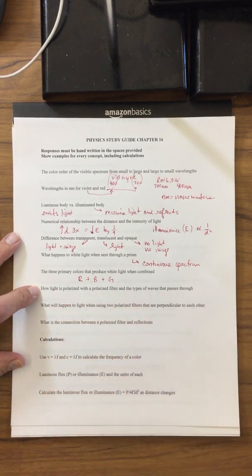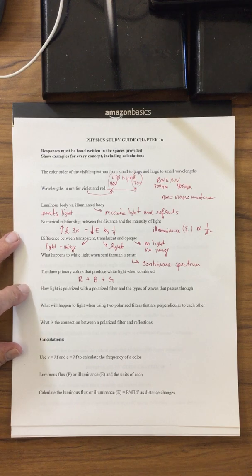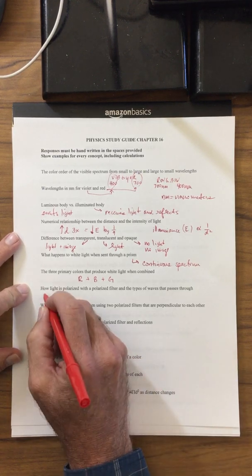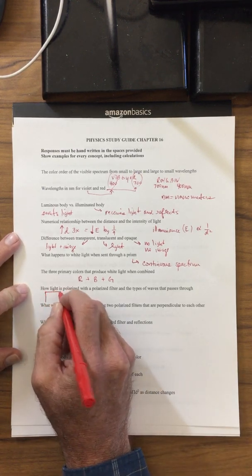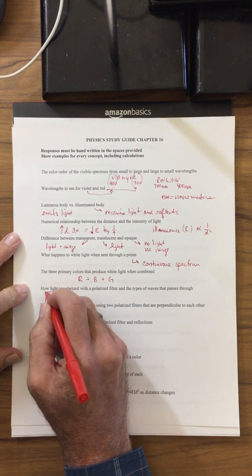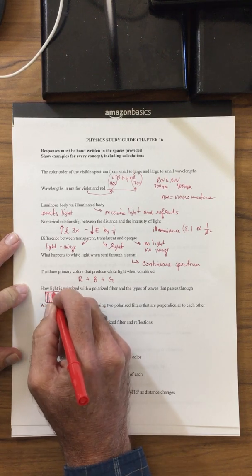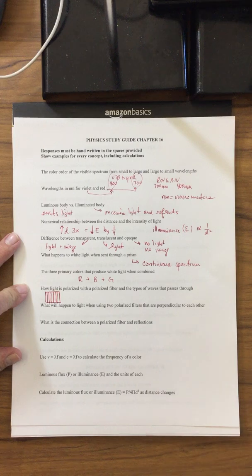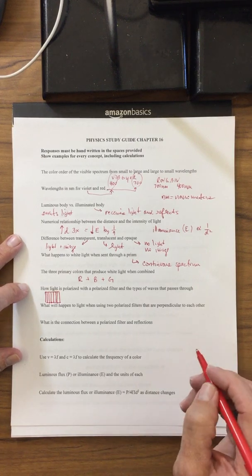How light is polarized with a polarized filter and the types of waves that pass through it. Polarized filters are made out of these polymers, and these polymers are all oriented in one direction.